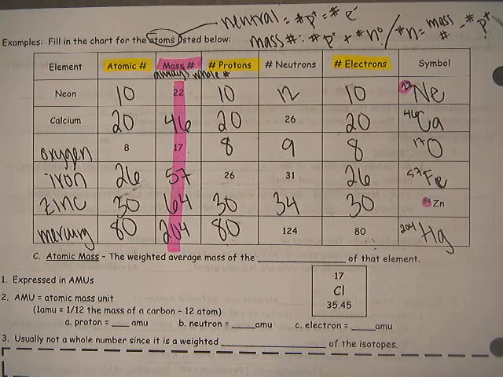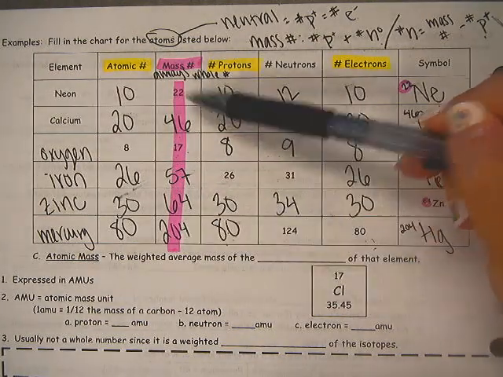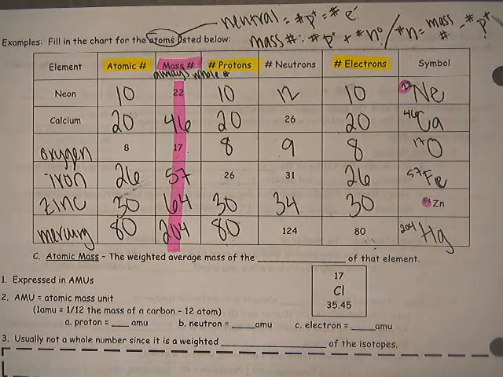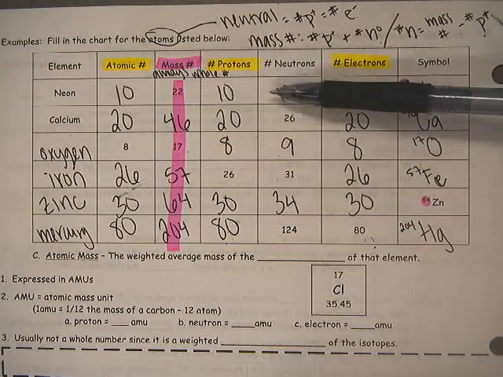And then again, please remember that at no point when we did mass number did this have a decimal. We were not rounding from our periodic table. We did not use the periodic table at all to figure out this number. This number always came from adding protons plus neutrons.